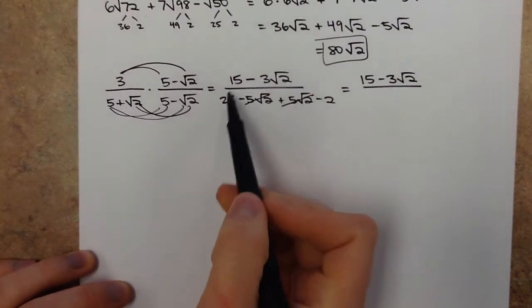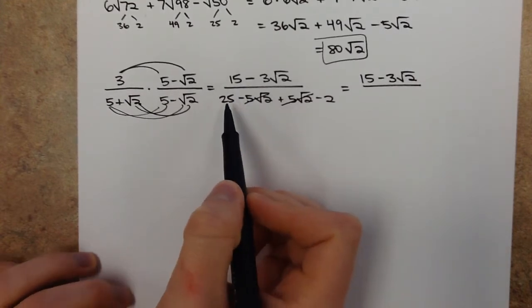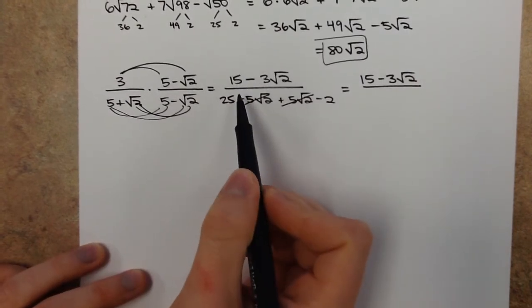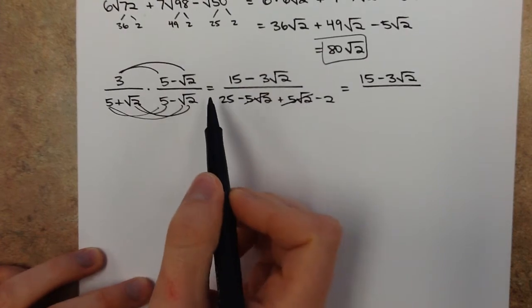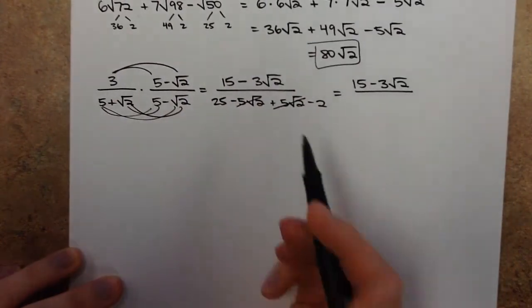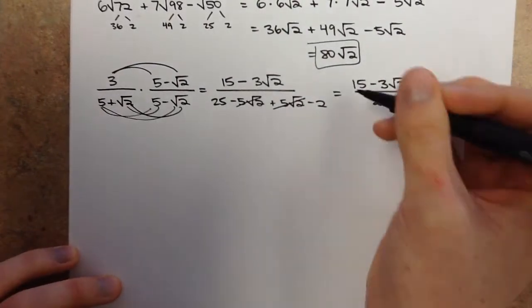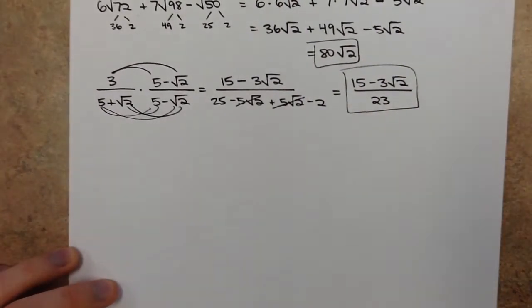Now, one thing people try to do all the time, you can't pick one term from the numerator and one term from the denominator and try to reduce them down. That does not work, I promise you. It's only if everything has a common term that you can reduce it down. So then we just simplify this. 25 and a negative 2 gives me 23, and that would be your answer.